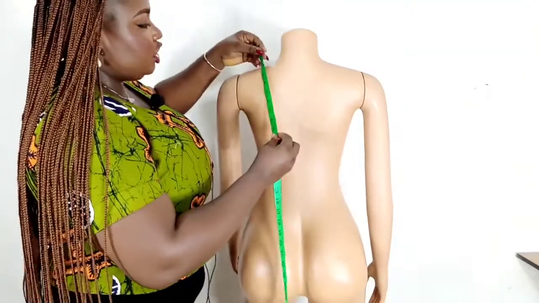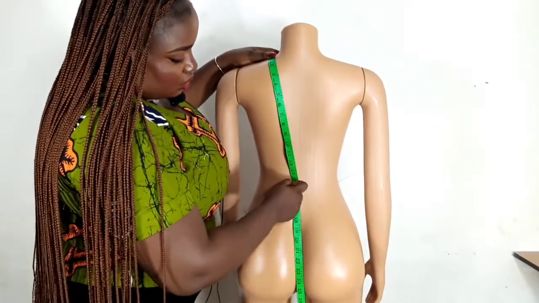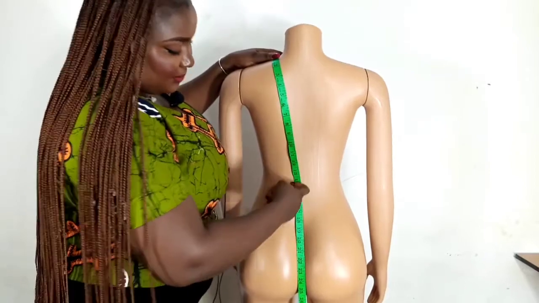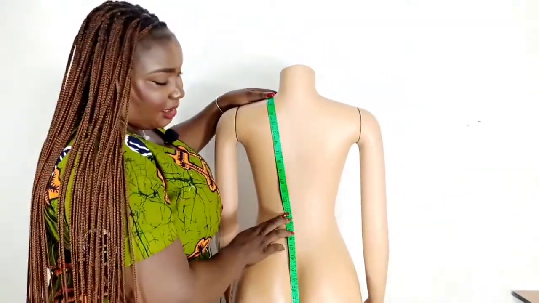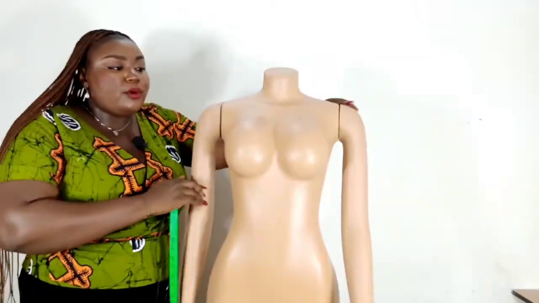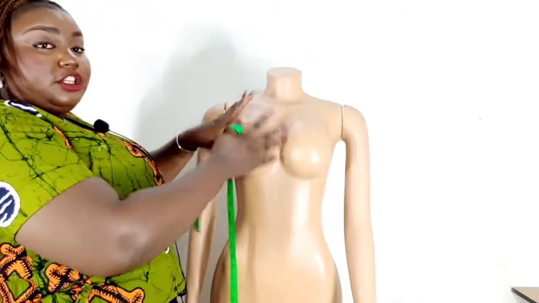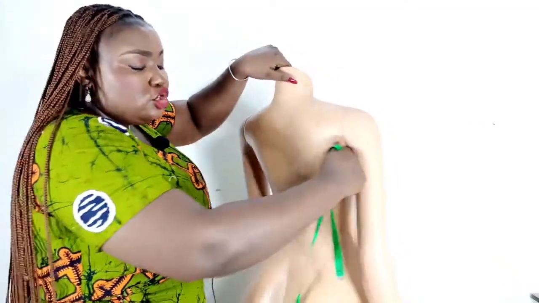So from the back, to that affluence point, you're seeing that it's 14, right? I have 14 on the back. Now the reason is because of this cup, the cup of the bust area, this definition you have here. You don't have the same thing on the back. So it's usually very important to take this measurement.